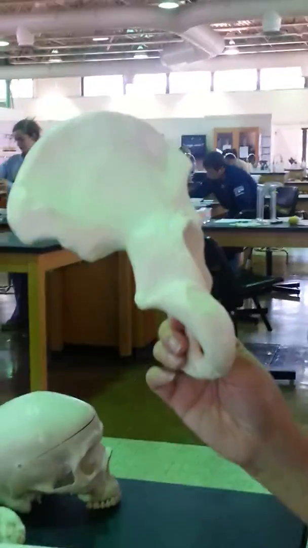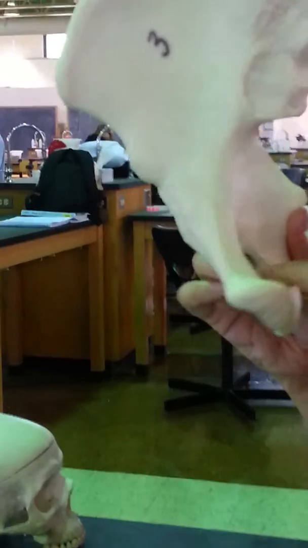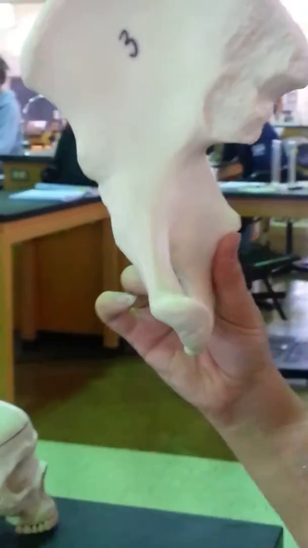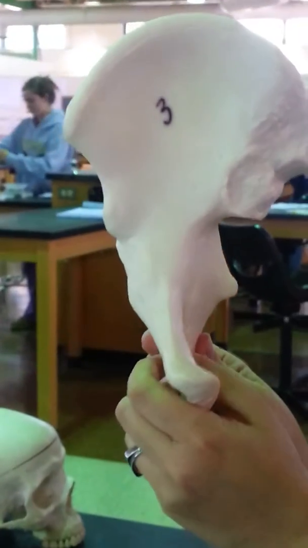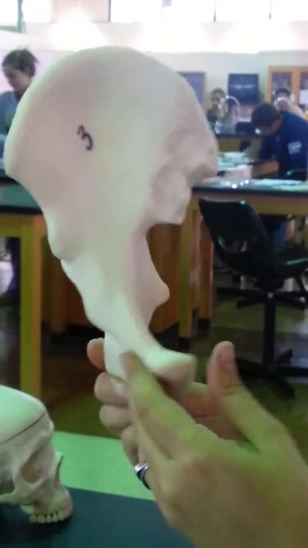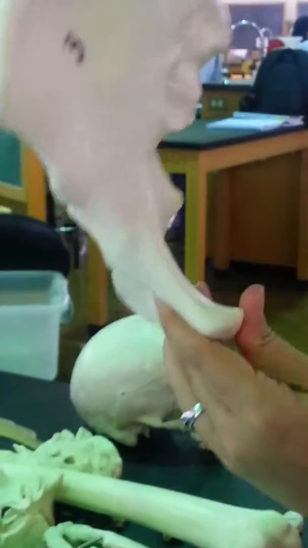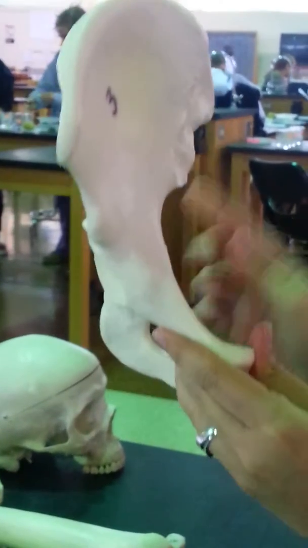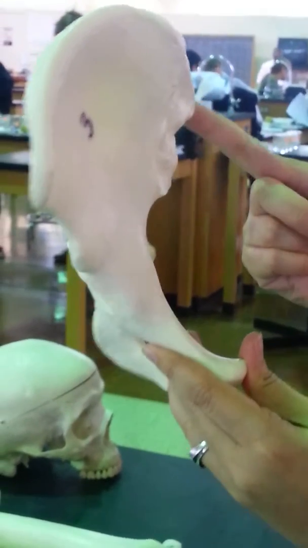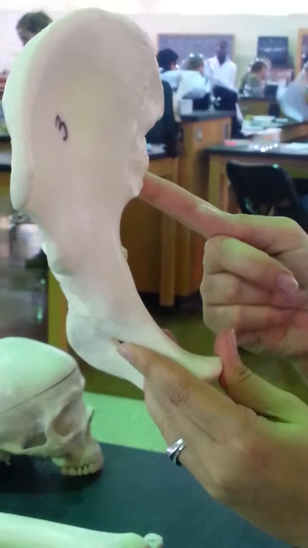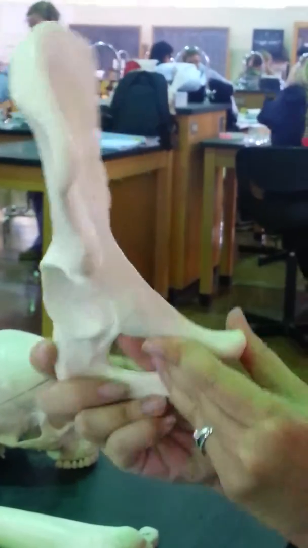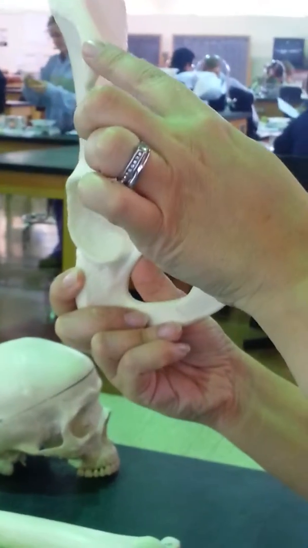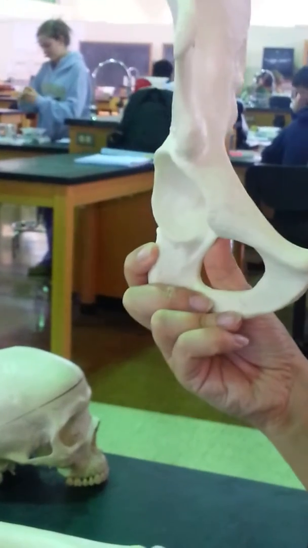It receives the head of the femur. You have the big foramen here, which is called the obturator foramen. This is the obturator foramen. And then when you take the hip bone like this, where the ischium is posterior and the pubis is anterior, these two are called the posterior superior and posterior inferior iliac spines. These two are called the anterior superior and anterior inferior iliac spines.